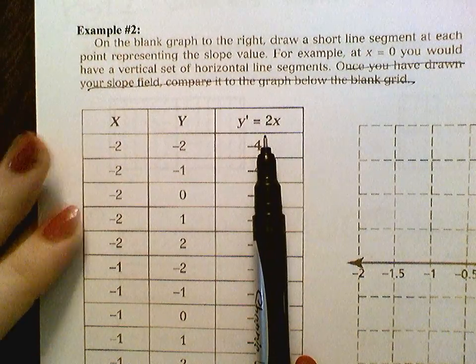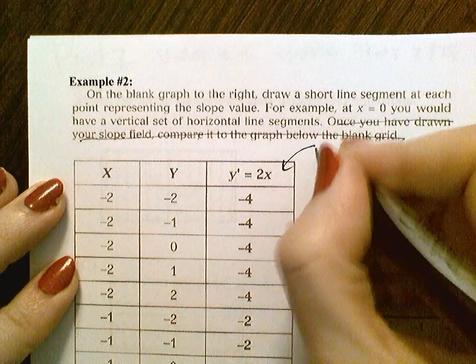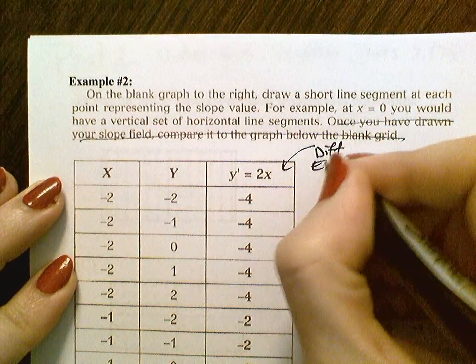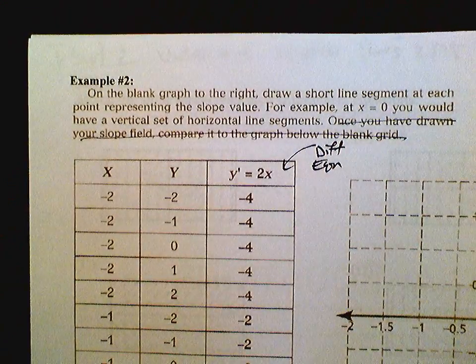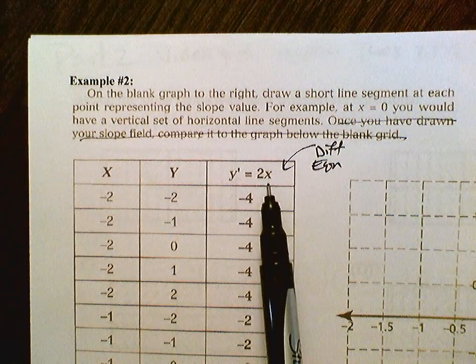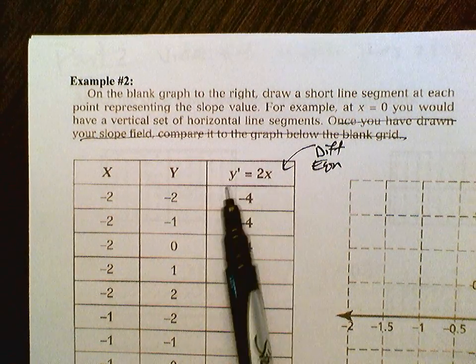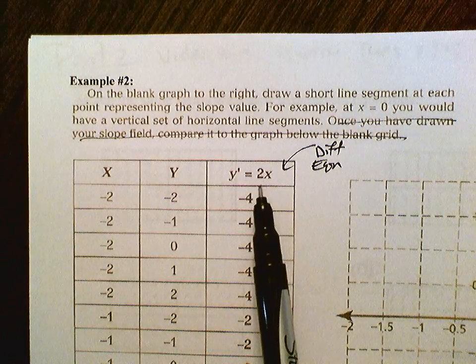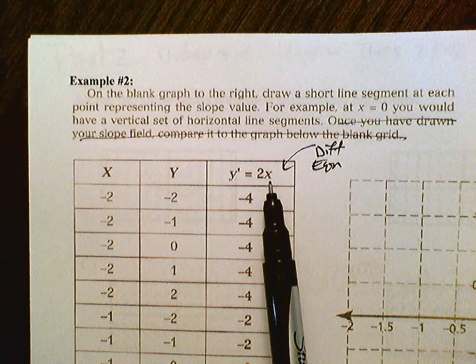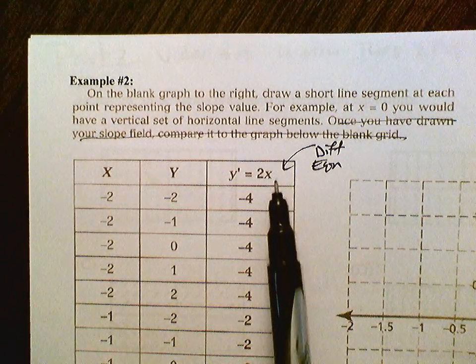But, so this is a differential equation right here. Okay, so differential equation, because it's an equation involving a derivative. And y prime equals 2x. So y prime, the slope, depends completely on x. Like there's not x's and y's mixed together.